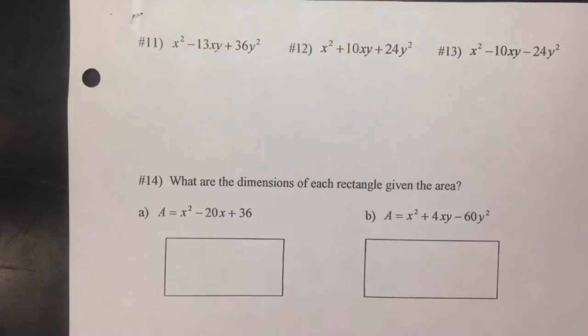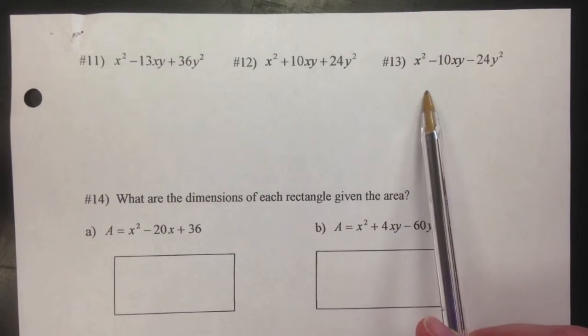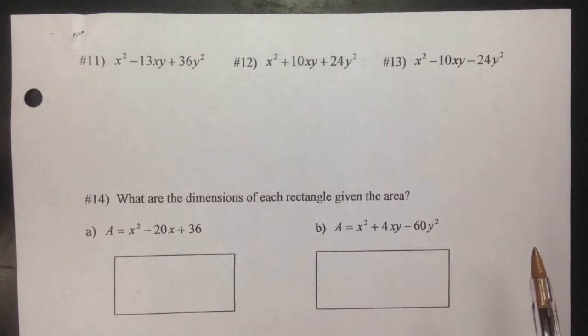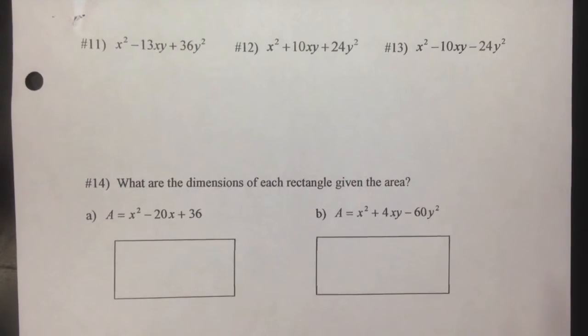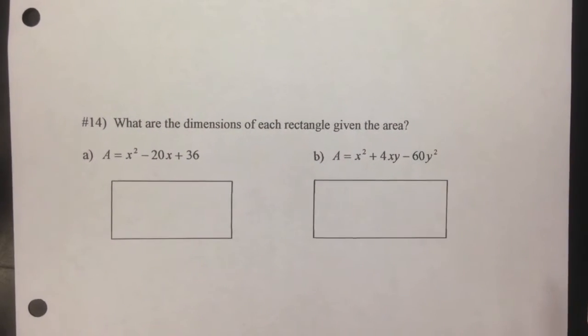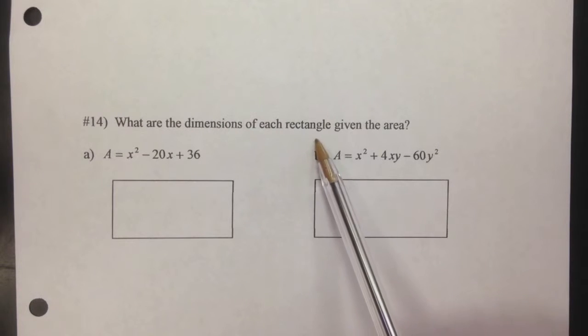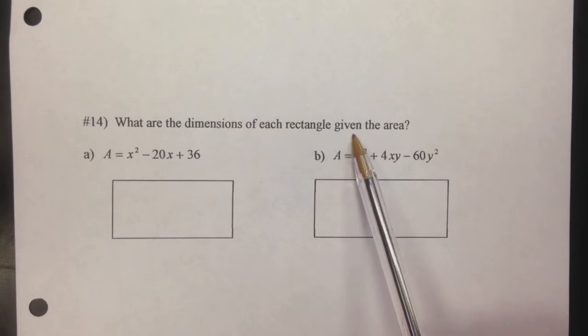So let me go ahead and do that. And now we finished yesterday. We actually did 11, 12, and 13. You guys did that in class. So we're going to start with number 14 today. And the question is, in number 14, what are the dimensions of each rectangle given the area?